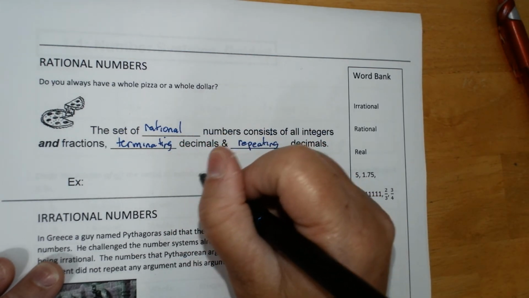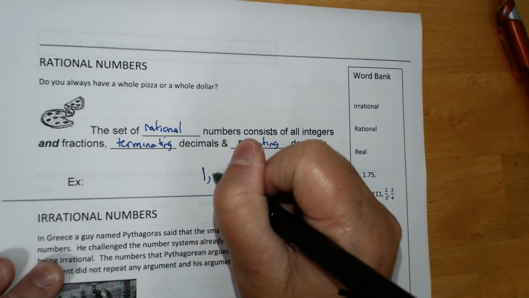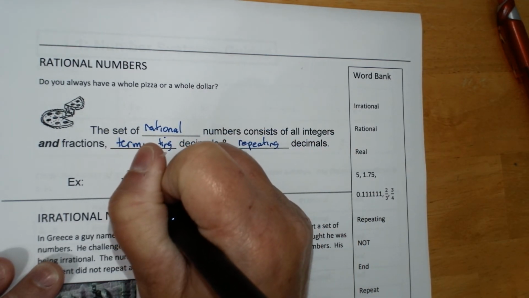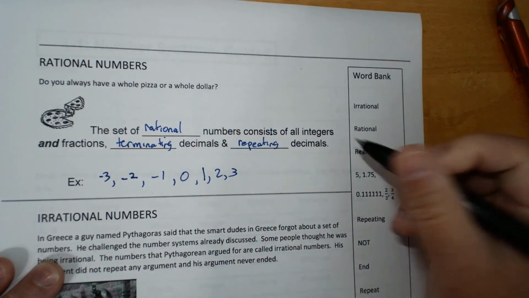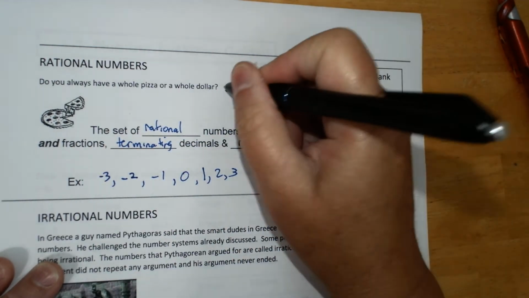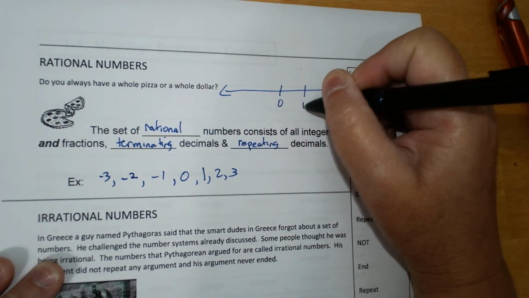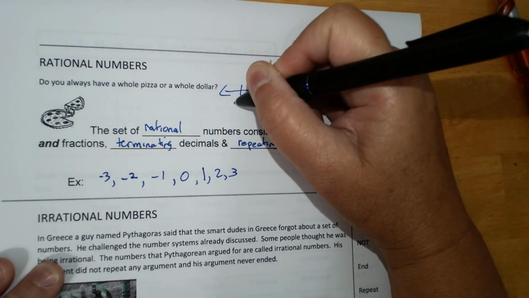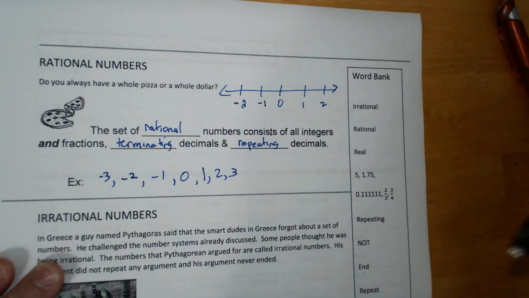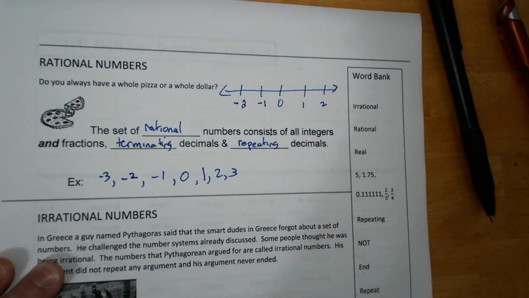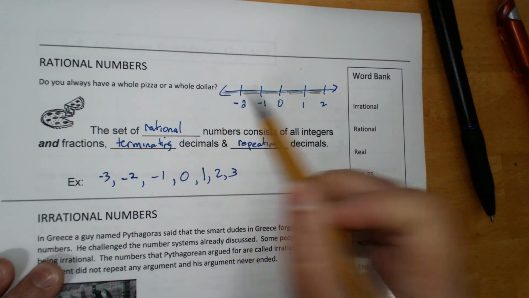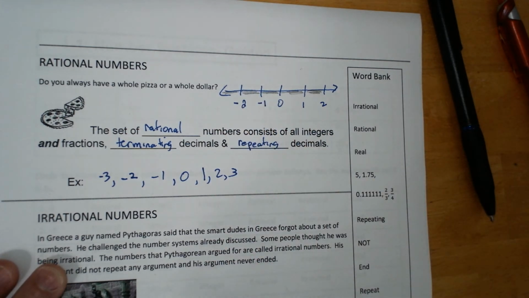So we had natural, we had whole, we have integers, and now the fractions, or the rational numbers, are all of these things in between the integers. So all of this space in here, that's my rational numbers.